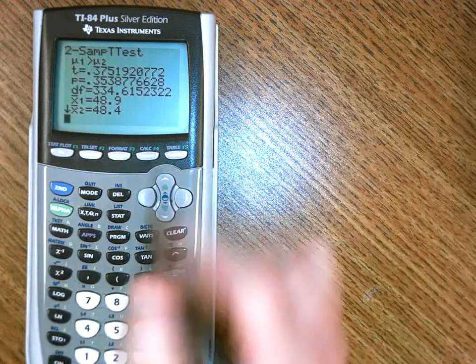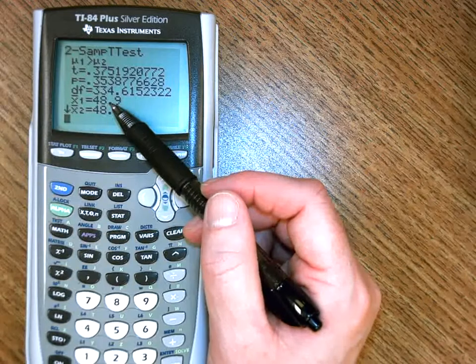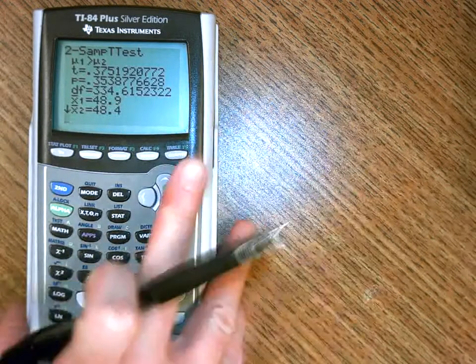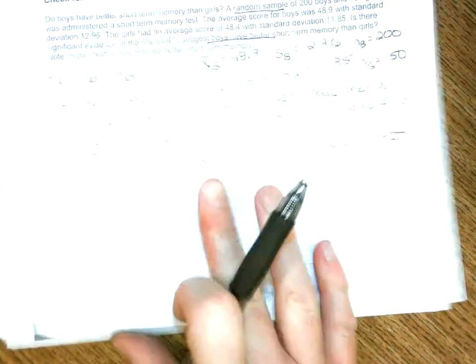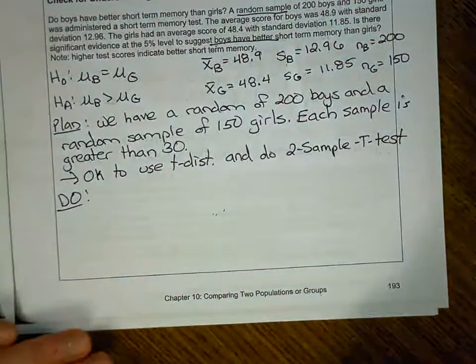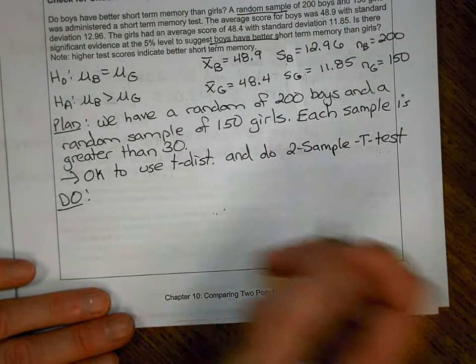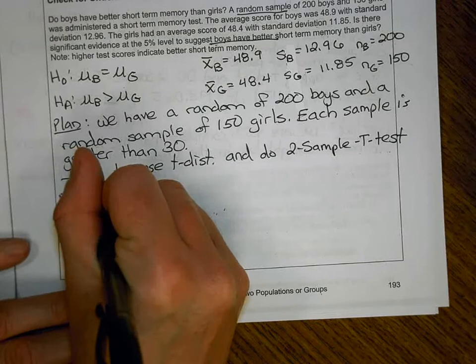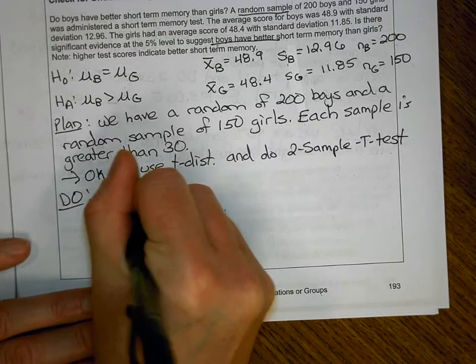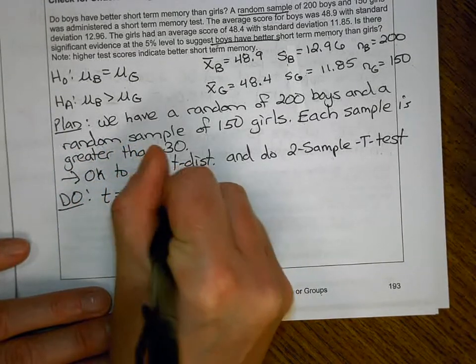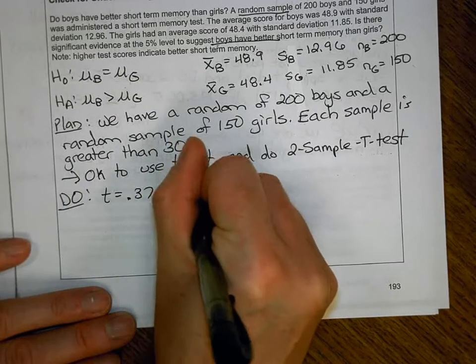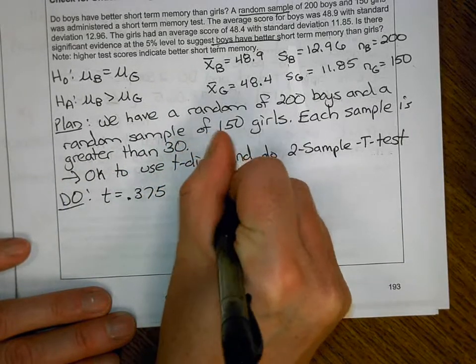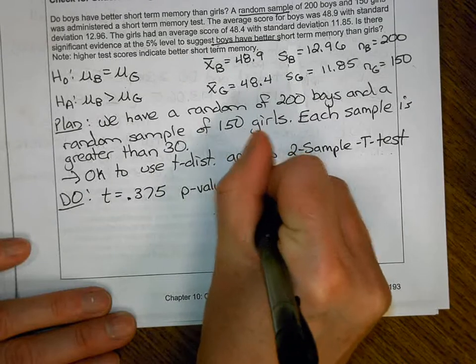Oh my gosh, look at that degrees of freedom. It's because our sample sizes were so large. So, we don't have to look for t-star this time, so we don't have to worry about that. We have our t is 0.375. Sorry boys, you are not better than girls in this case. The p-value is 0.354.